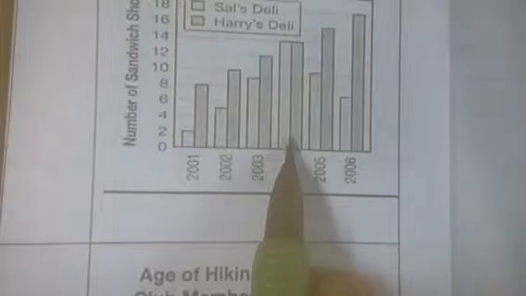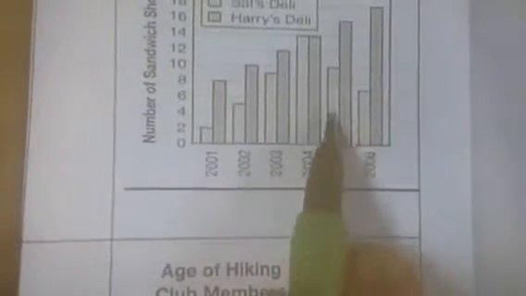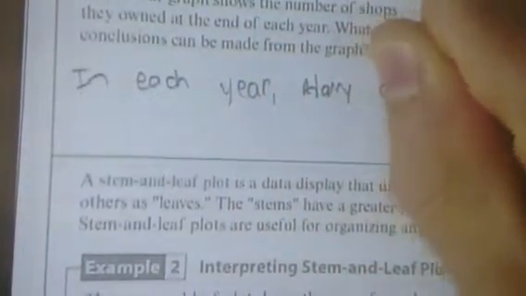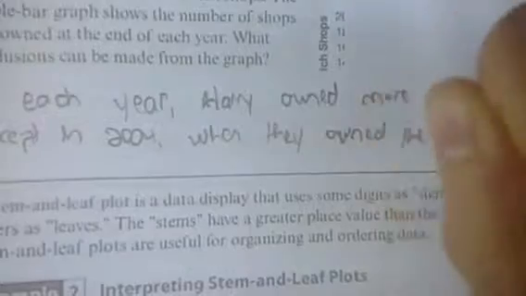What I see is in each one of these, Harry's bar is higher, except for in the year 2004. In each one of these, the second bar, or Harry's bar, is higher. So that means in each year, and this is just one conclusion that can be drawn, Harry owned more shops than Hal, except in the year that they owned the same, which was 2004.